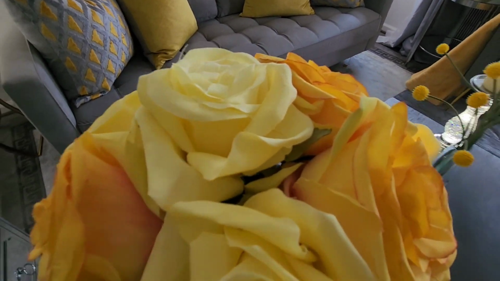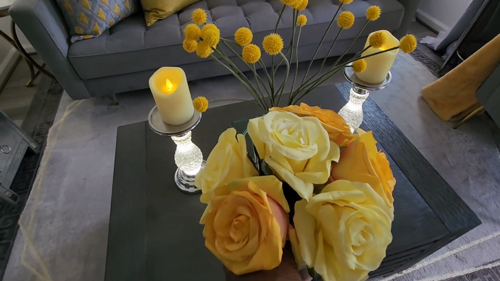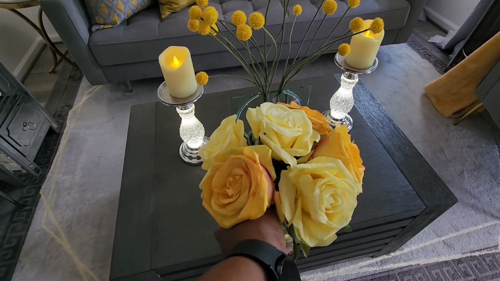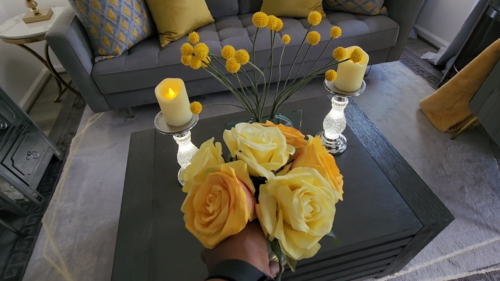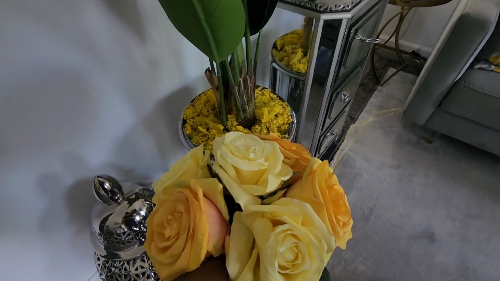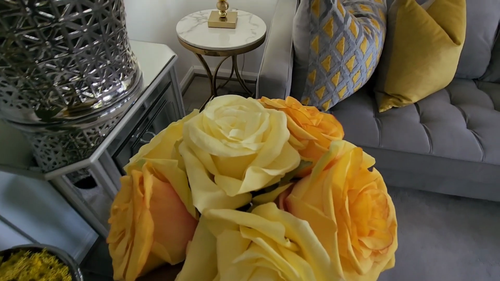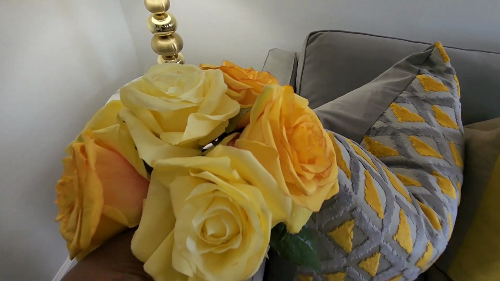So you're getting an extra tip from Lisa. Look at those different yellows. Look how pretty they look together. This is beautiful. I love it. And then the moss. The moss is another different shade of yellow, but it's flowing perfectly in this space.